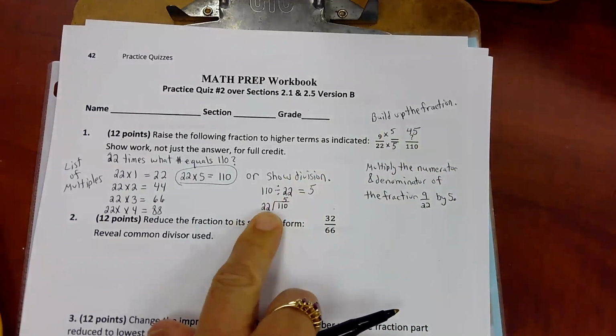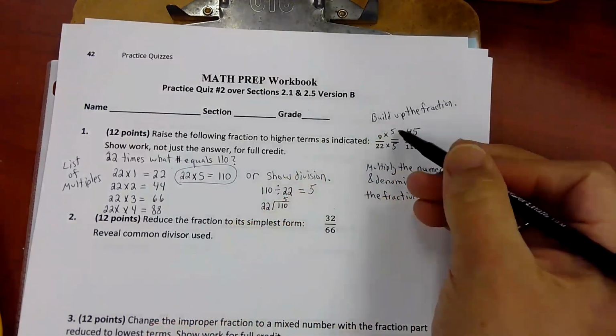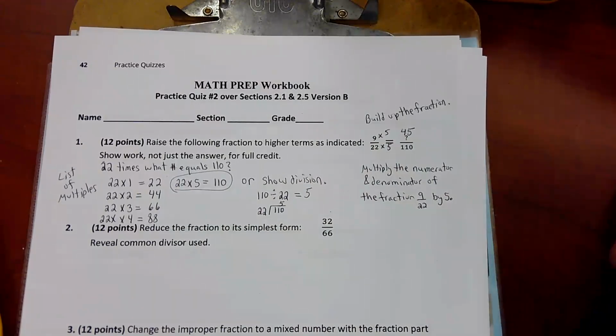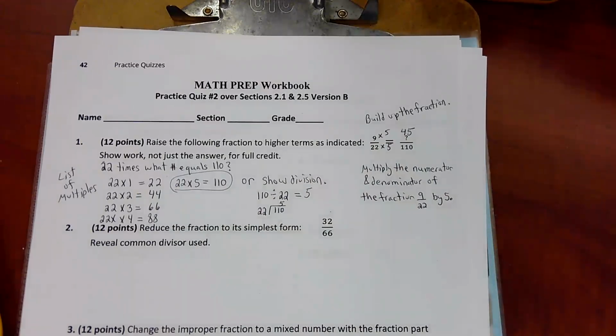Either way, you need to show this work, and that would be sufficient. What you can't do is just put the answer 45 and no work. Put some work on paper. Okay, problem number 2, reduce the fraction to simplest form, and reveal the common divisor that's used.